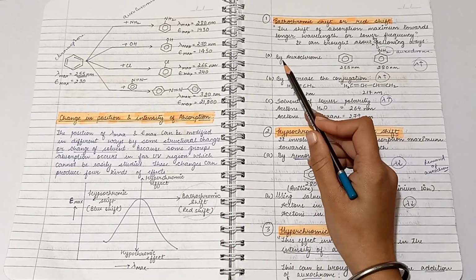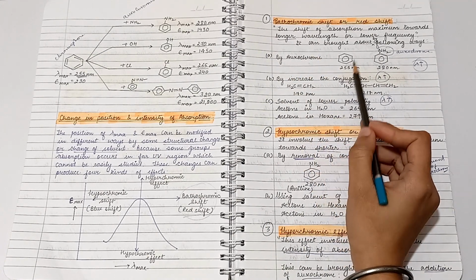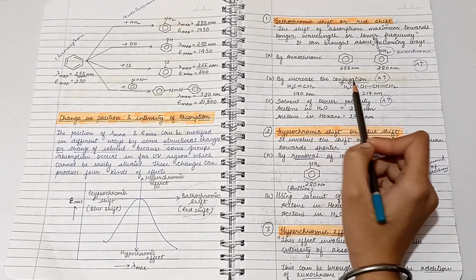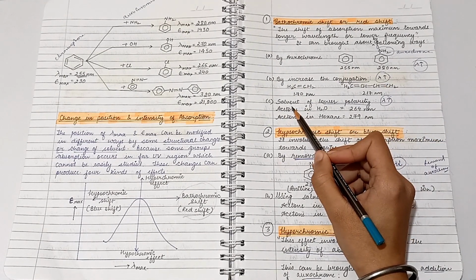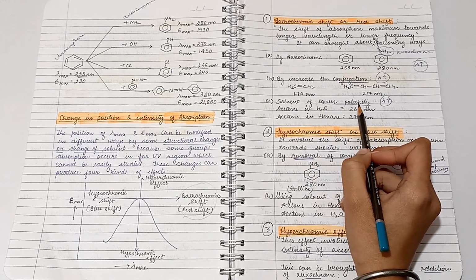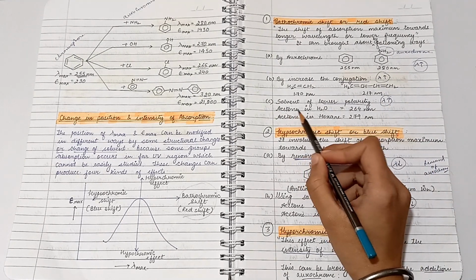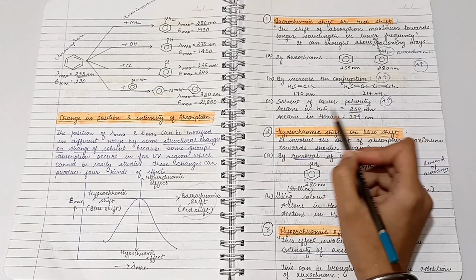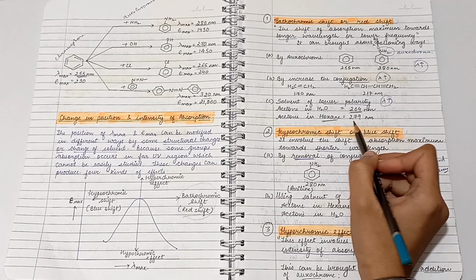And it can be done so by using an auxochrome. When we attach an auxochrome, wavelength increases. By increasing the conjugation, lambda max also increases. Or if we use a solvent of low polarity, lambda max also increases. For example, in acetone in water, the value of lambda max is 264. But if we use a less polar solvent, that is hexane, the lambda max becomes 279.